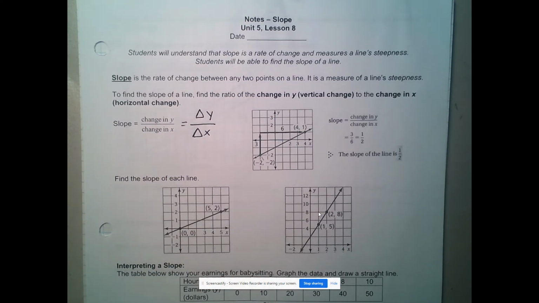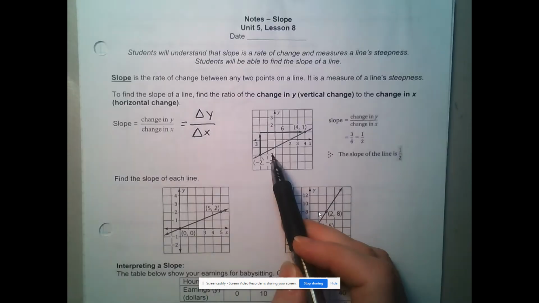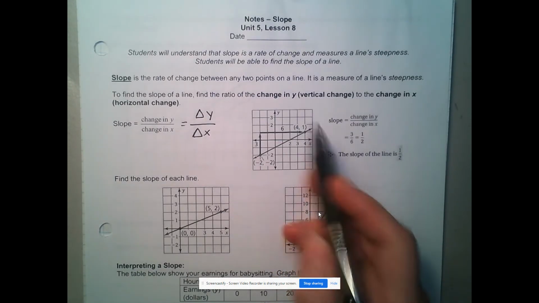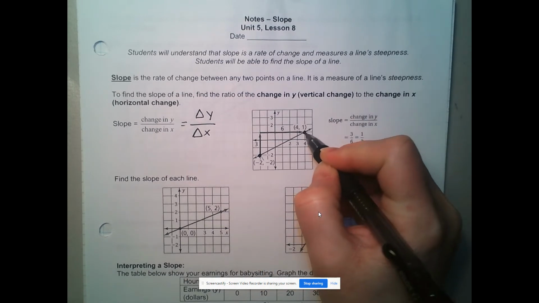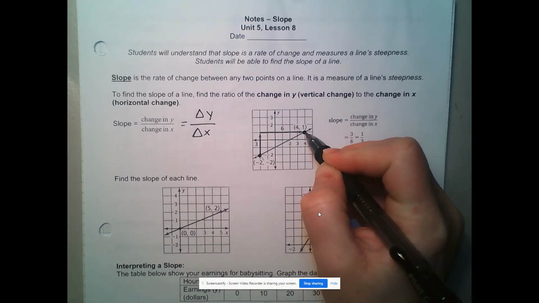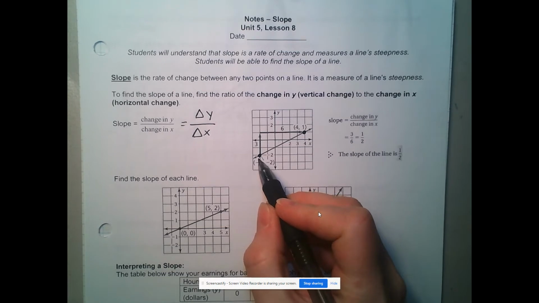So when we look at this graph, we can see that there's a line pointing up to the right, and there's a coordinate here, -2, -2, and there's a coordinate here that's at 4, 1. And we're always going to start on the left and work our way to the right, just like we would read a book from left to right.